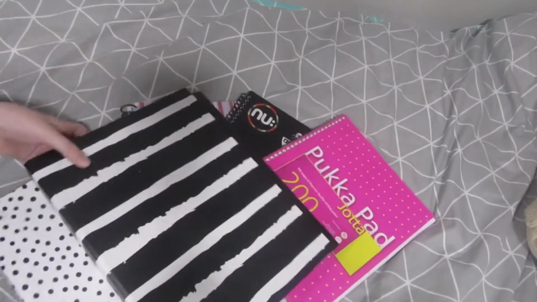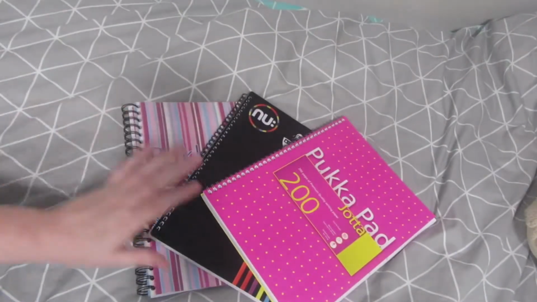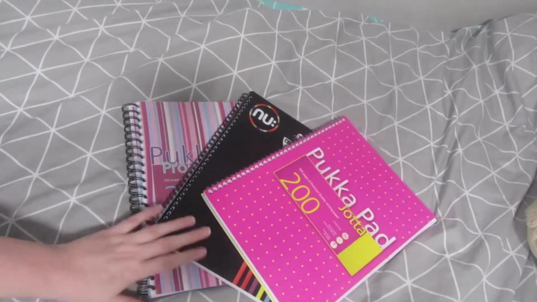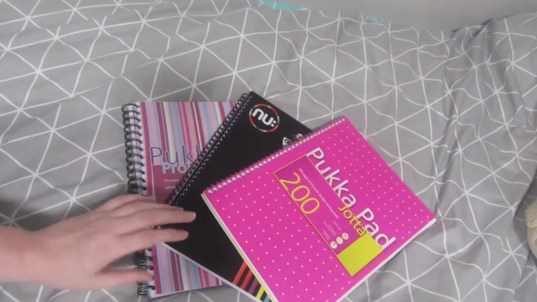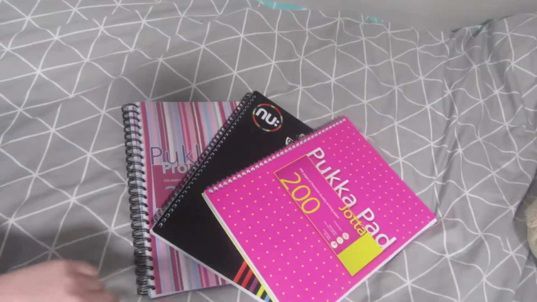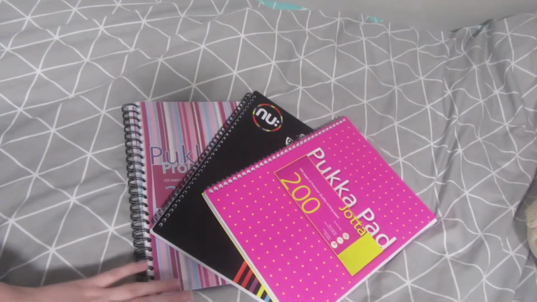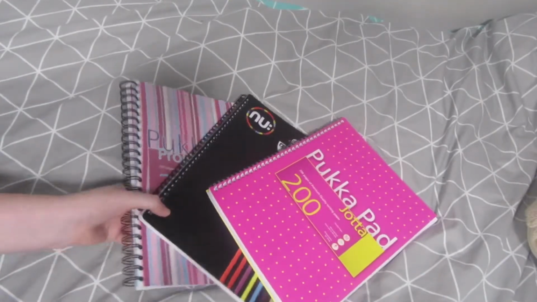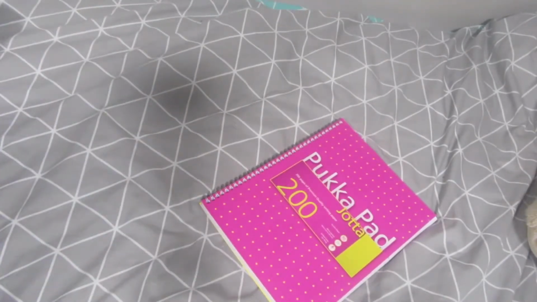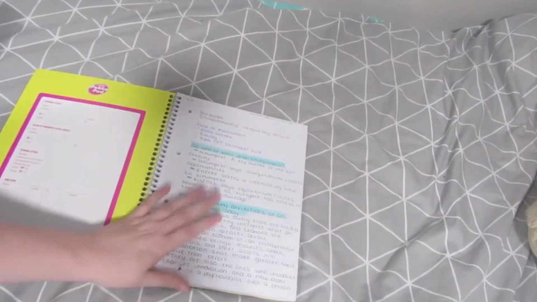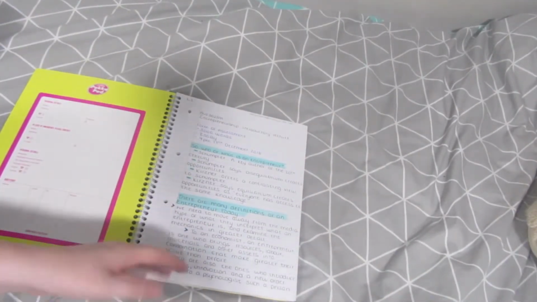So let me just quickly talk through my notebooks. I'm someone that works very well off of spiral bound notebooks and the system that I have. I've done this system since first year and I've not changed it at all. Like I said, I'm someone that likes to write notes, so writing lecture notes for me is absolutely fine. I honestly don't mind doing it. So I like to have a notebook for each module. I think it just makes it a lot clearer.